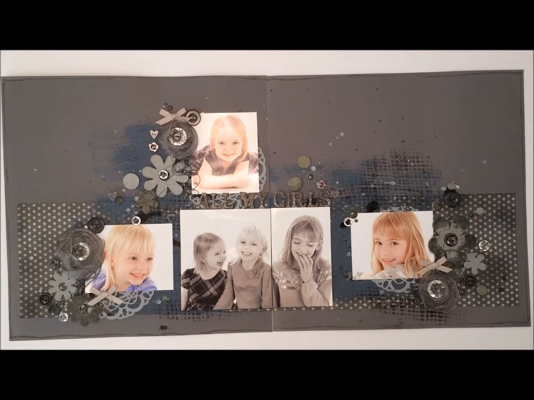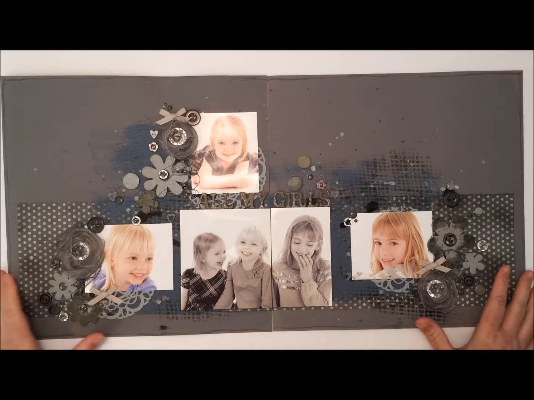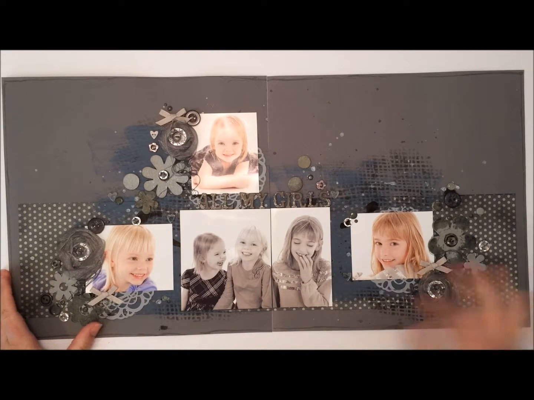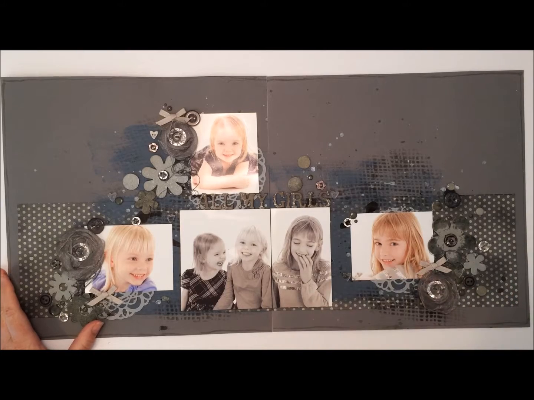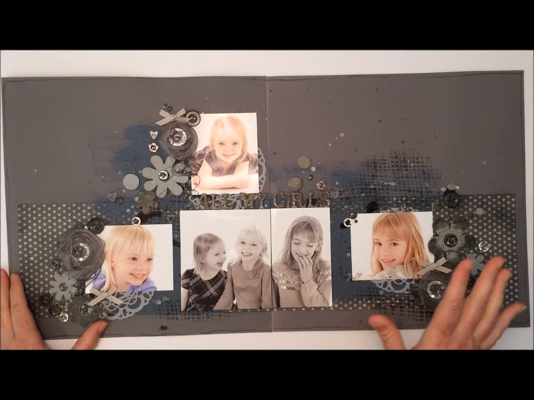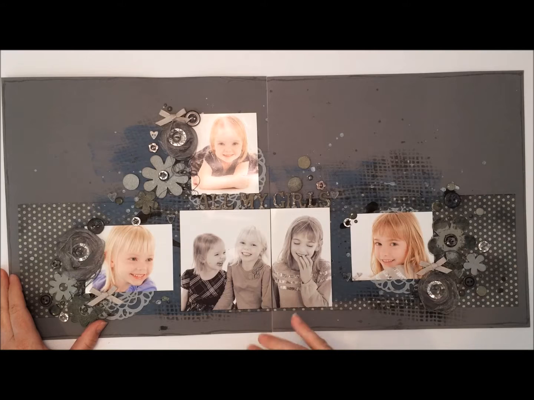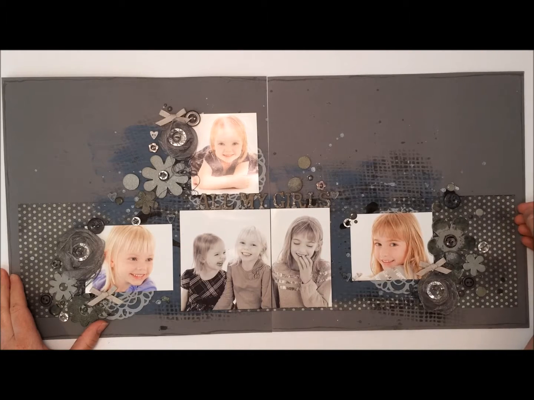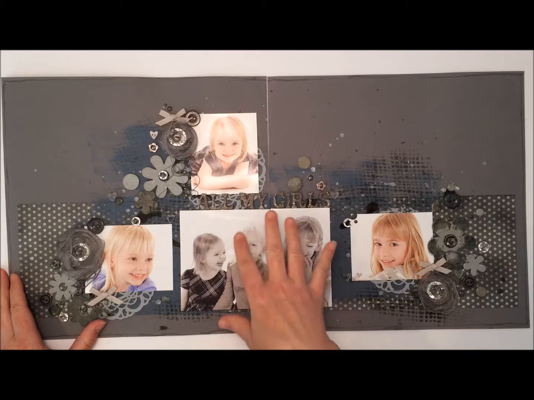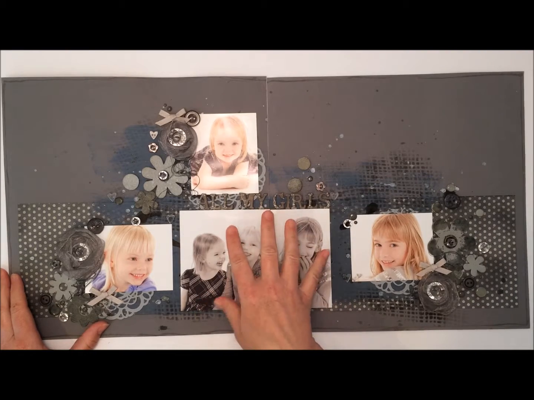This is a bit of a unique layout in that it is very monochromatic. This was done for a challenge where we were only allowed to use one color. We got to pick whatever color we wanted, but everything had to be that one color. I couldn't even add in white accents. So even my background paper, it did have white polka dots, and I rubbed a gray ink pad over it to make them gray. So here, the emphasis was this one black and white photo.